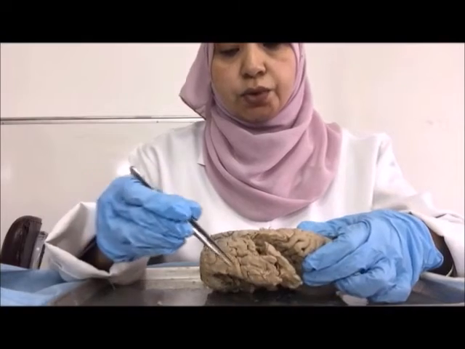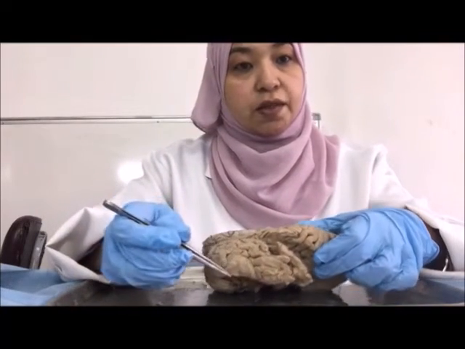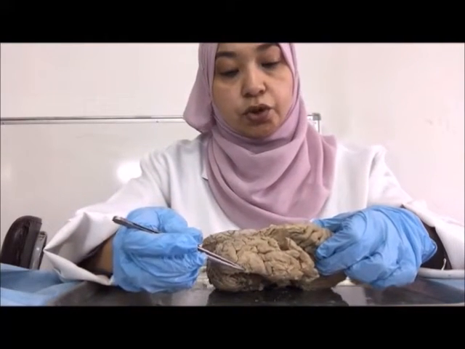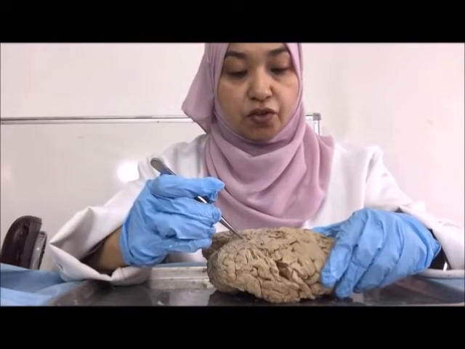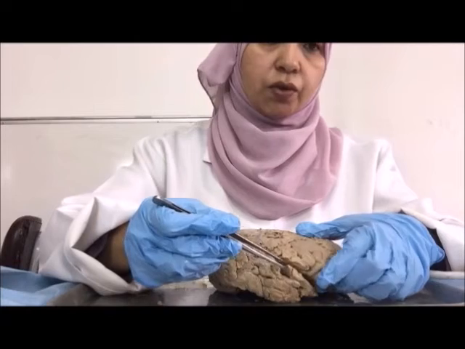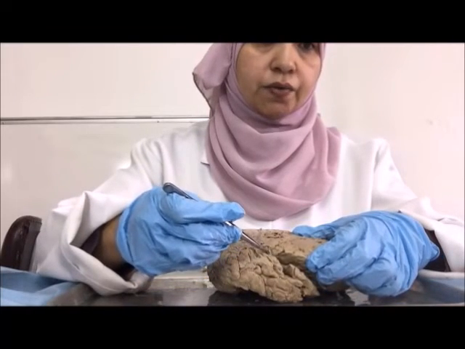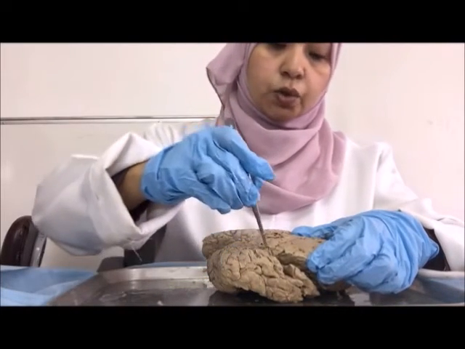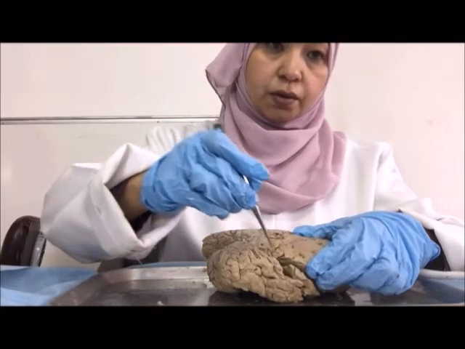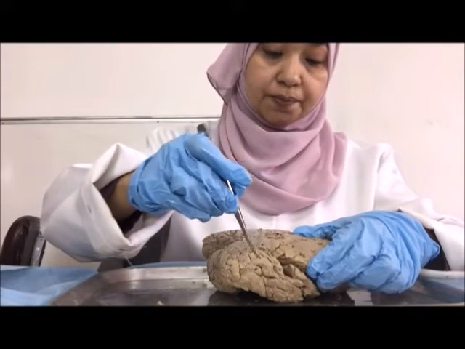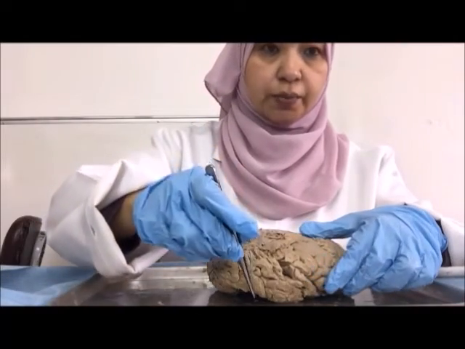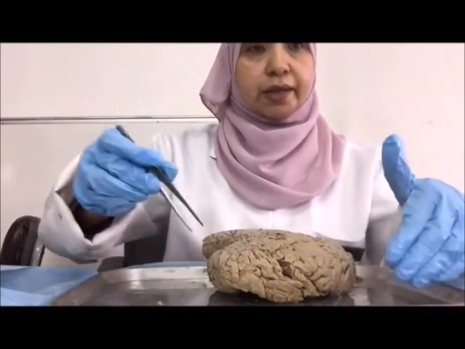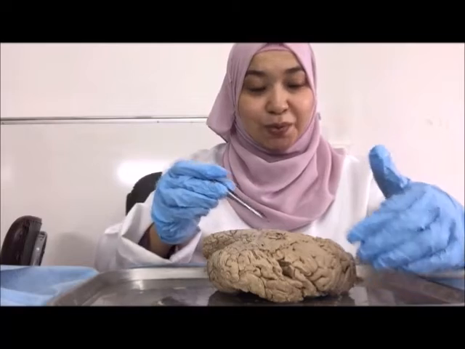Now, if you draw an imaginary line from the pre-occipital notch to the beginning of the parieto-occipital fissure, and another imaginary line from the end of the lateral sulcus to meet this first line, which joins the parieto-occipital fissure and the pre-occipital notch, you can divide the brain into 4 lobes.